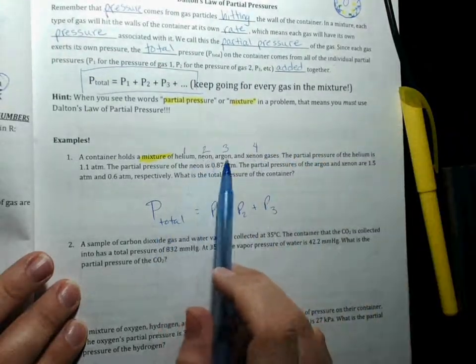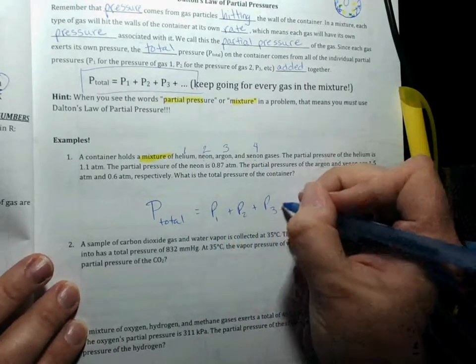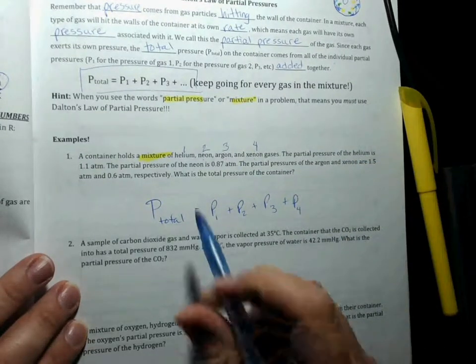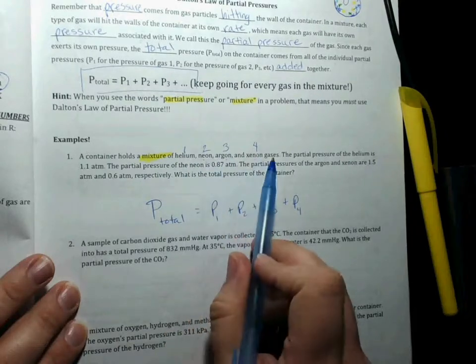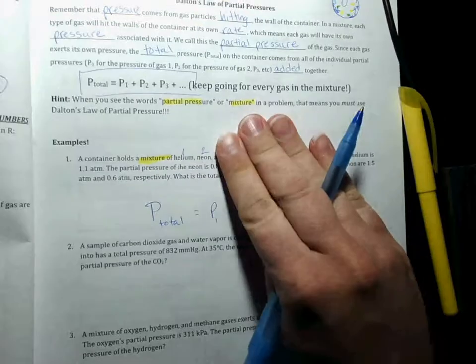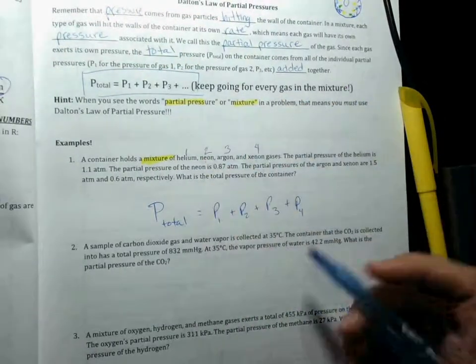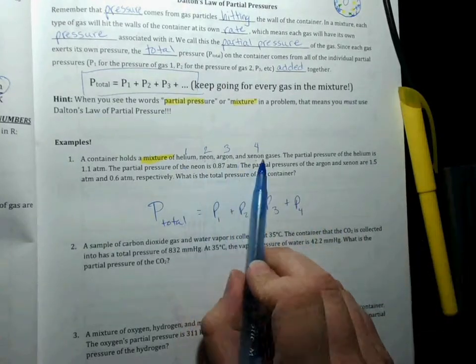Since there are 4 gases in the mixture, I need to make this equation go out to P4. I need as many P's here as there are gases in the mixture. So since this mixture has 4 gases, I need this to go to P4. If there were only 2 gases, I would only go to P2. You're going to go to the same number of pressures as there are gases in the mixture.